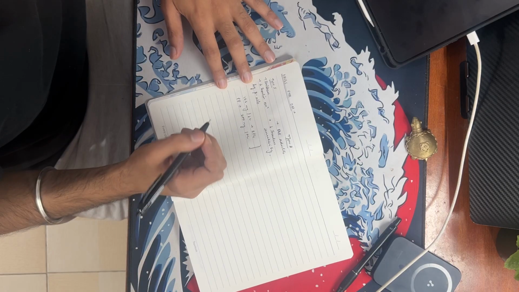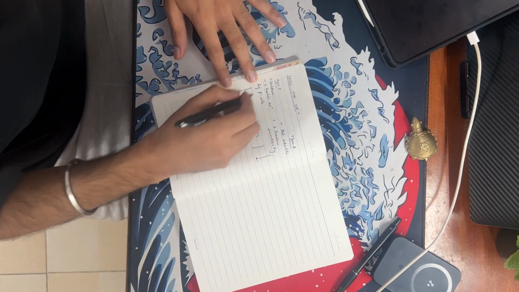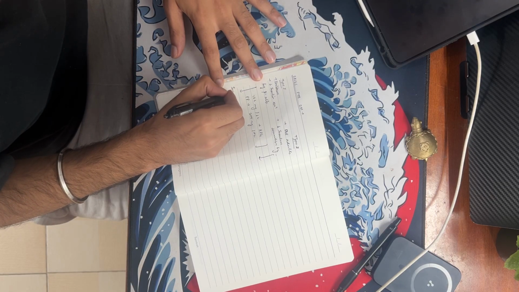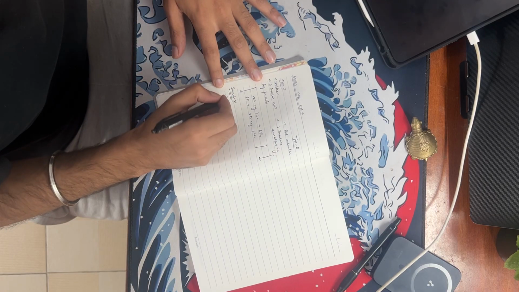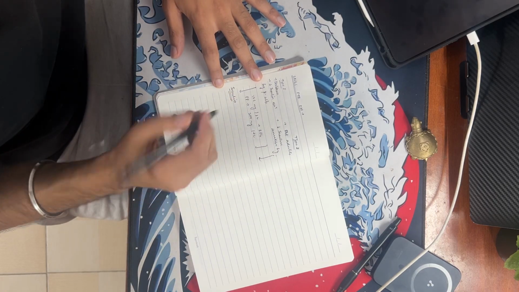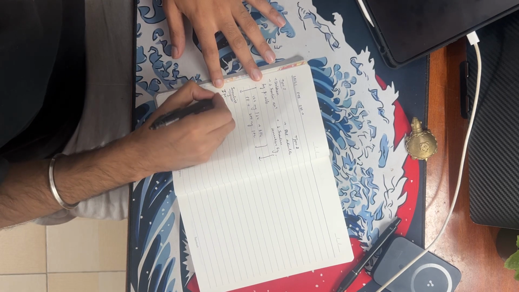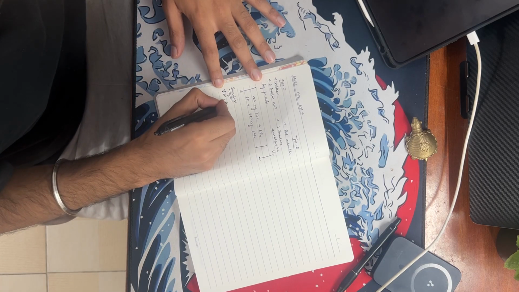Now, what drug do we prefer in type 1 and what do we prefer in type 2? In type 1, we usually give insulin replacement. And by what method do we give insulin? This can be either given intramuscular, or there are also now many insulin pumps.